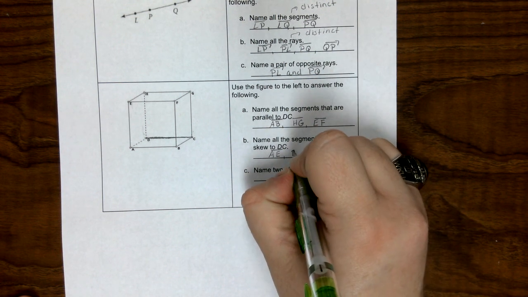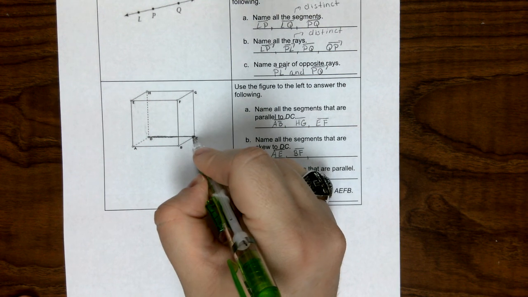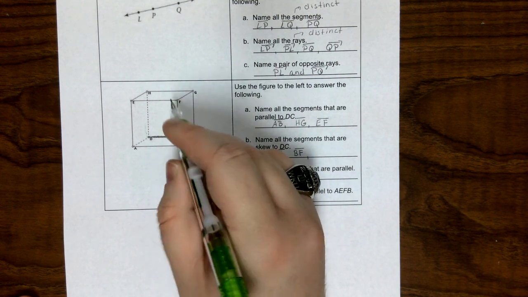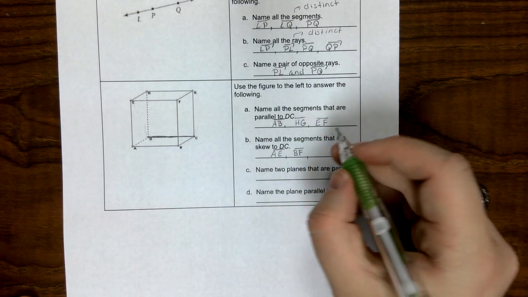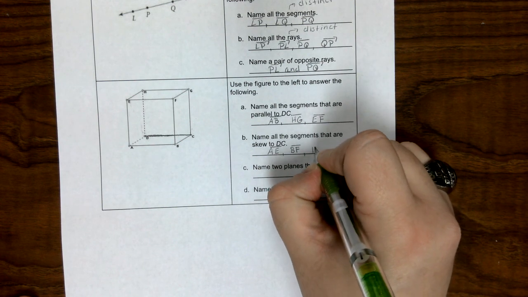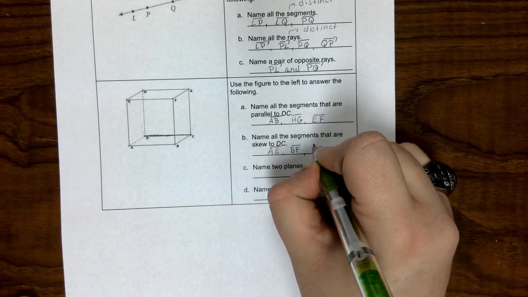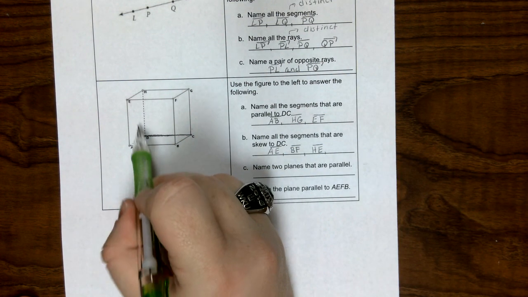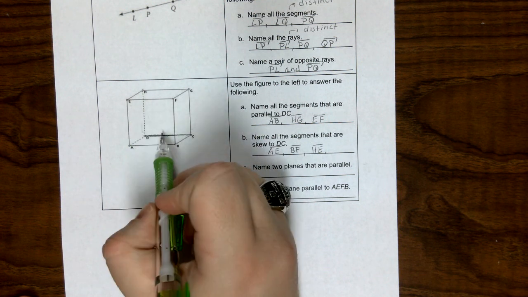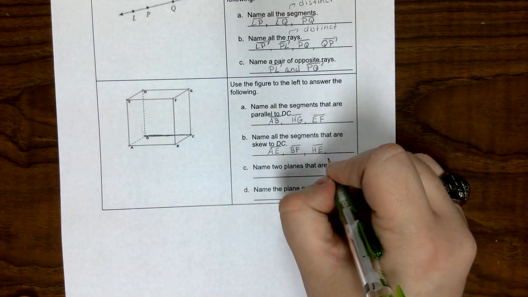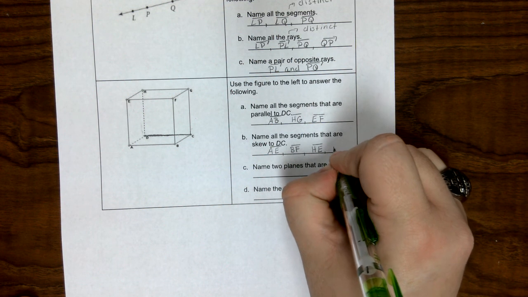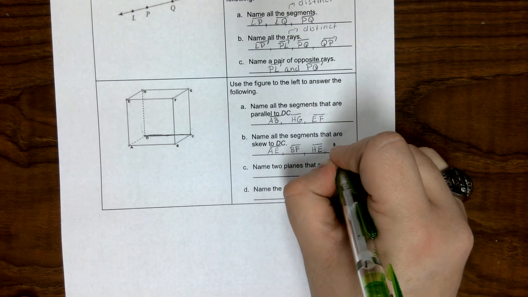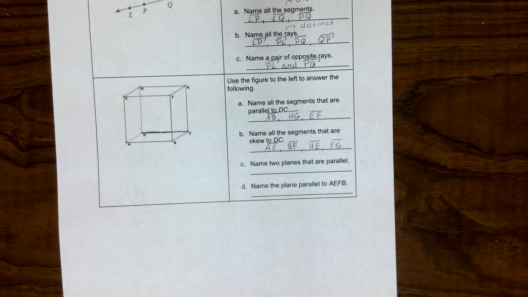I would also say BF, because you could come around this right side, and then BF would be skew to it. I would say HE, because HE is not in the same plane as DH. And then finally, FG. Those are the 4 that are skew.